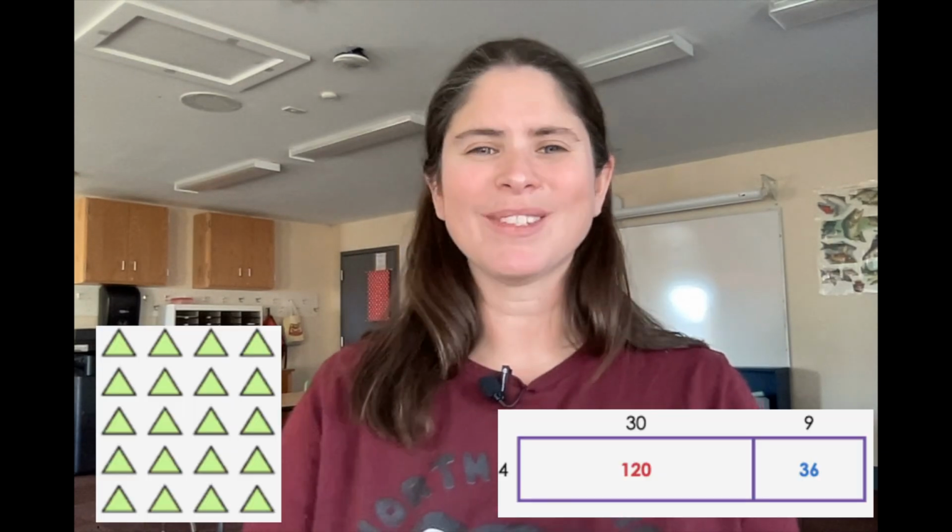Next time, we'll take a look at 2 models that we use to help build an understanding of multiplication and division: the array and area models.